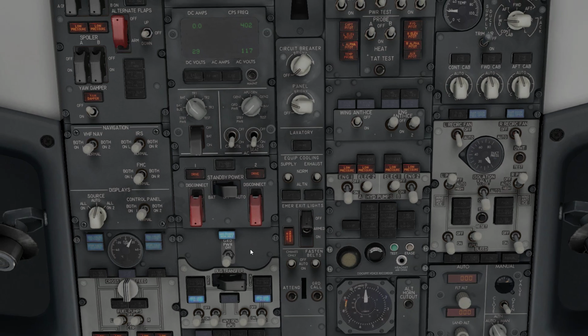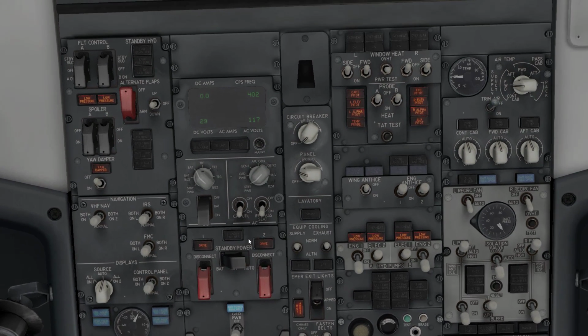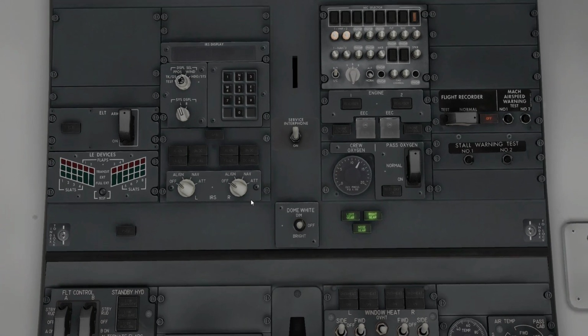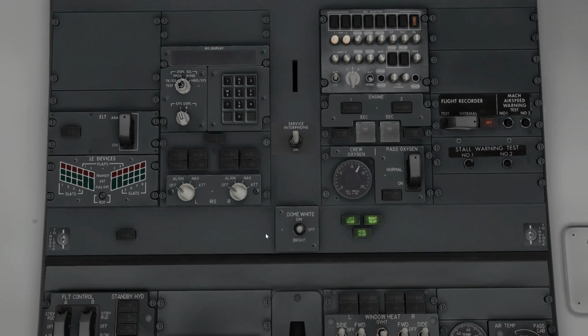Scroll your viewpoint up past the overhead panel to the upper overhead panel. Basically straight on up from where we were just looking with the batteries. We've got on our far left some flap indicators for running tests. We don't need that right now. In the second row of the upper overhead panel, the top is IRS display, and the lower part of that is the IRS alignment knobs. On those two IRS alignment knobs, click them to the right to nav.